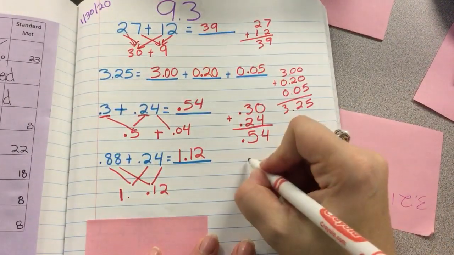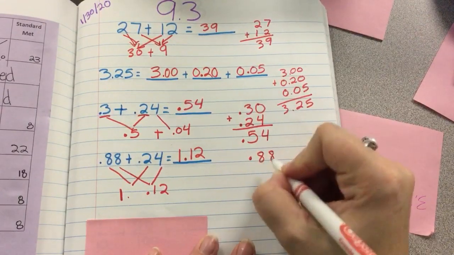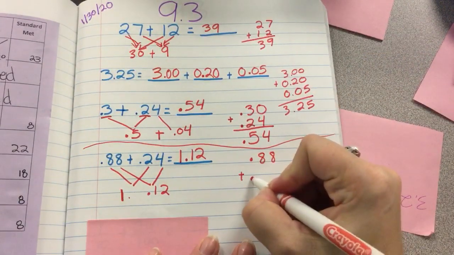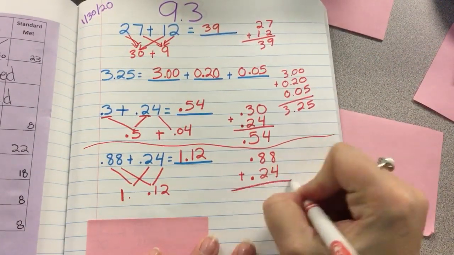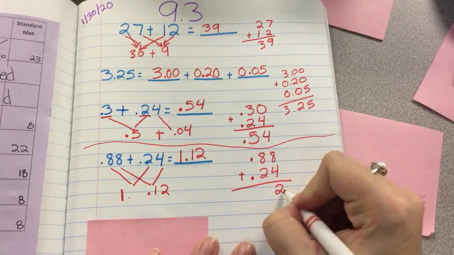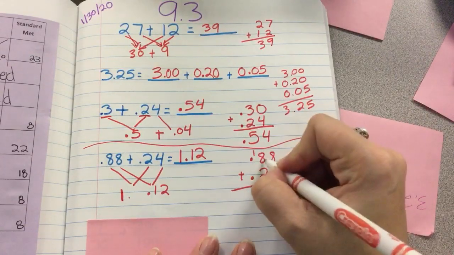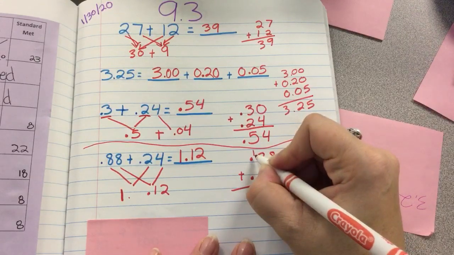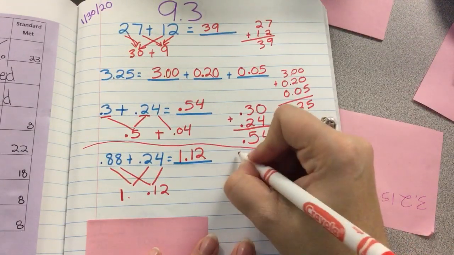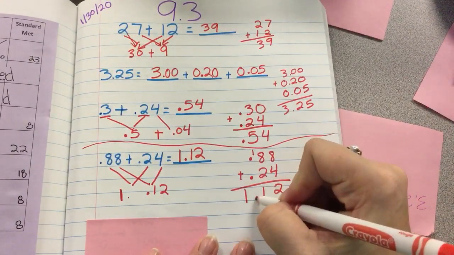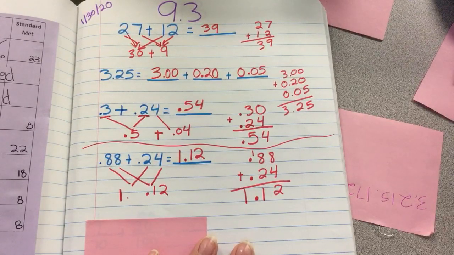Better way to show that right there. So let me show you in the algorithm that helps. Let me draw a line. Remember, we line up the decimals. 8 plus 4 is 12. So put the 2 down, 1 up. 8 plus 2 is 10. Plus 1 is 11, so 1 down, 1 up. And then we just bring down our decimal. 1 and 12 hundredths. Okay.